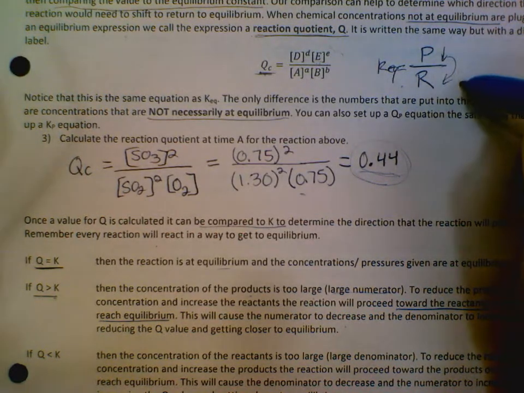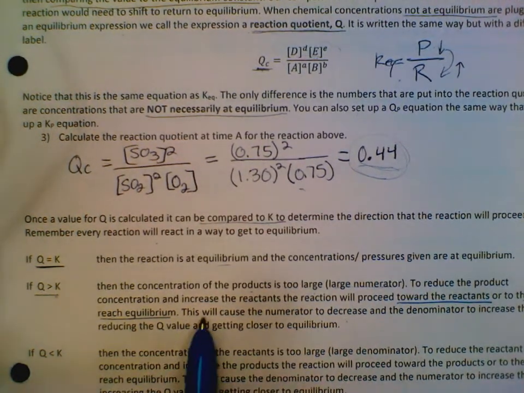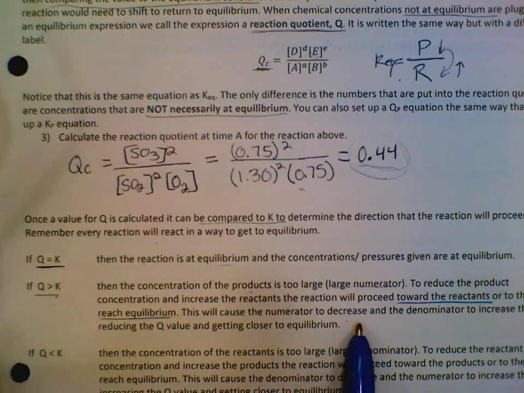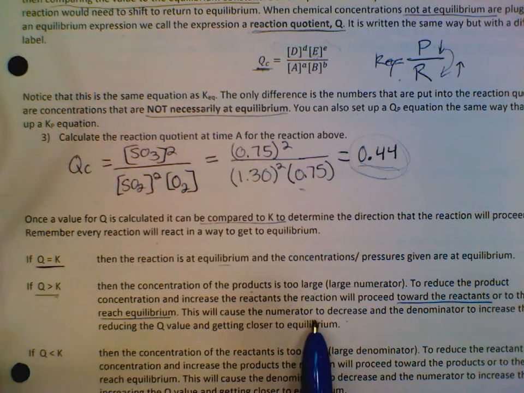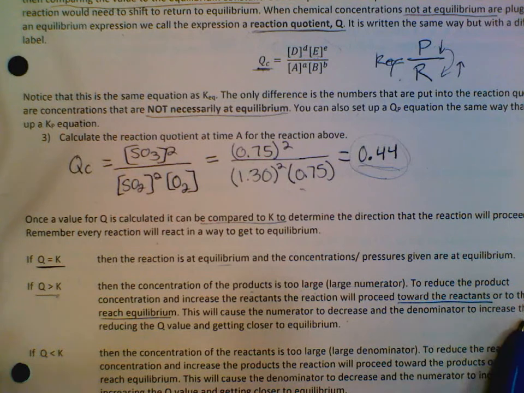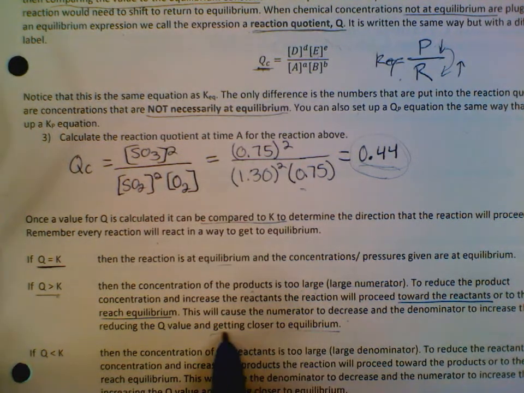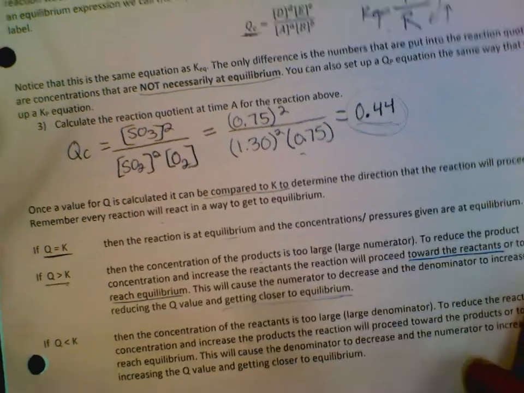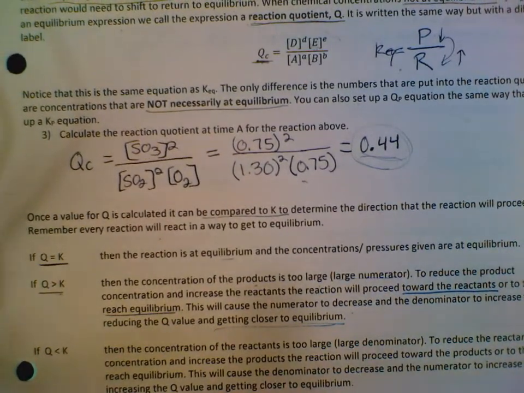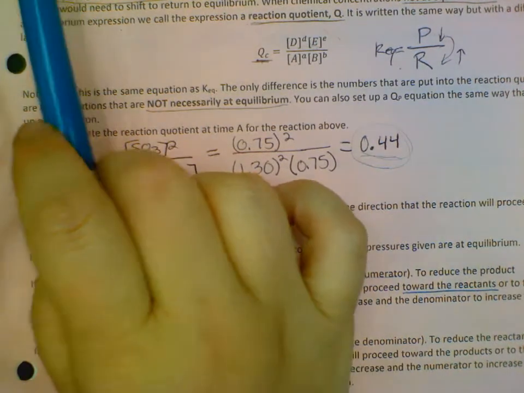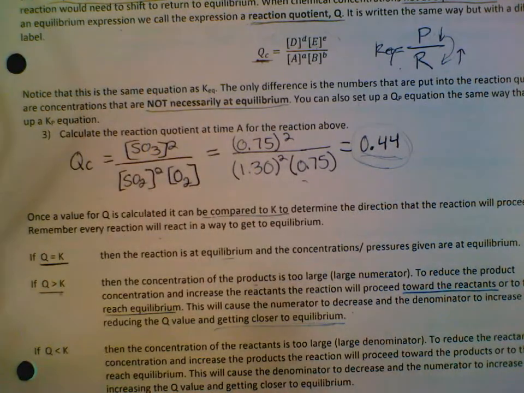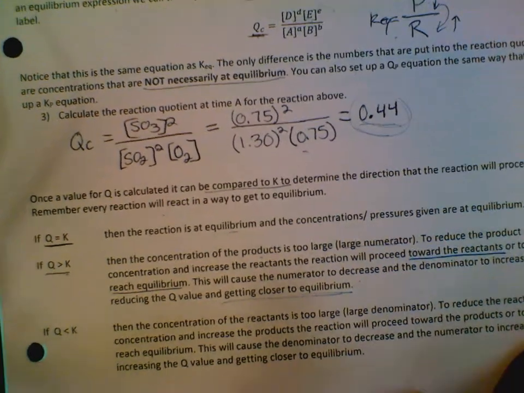So this will decrease, this will increase. In this case, the numerator will decrease, the denominator increases, and therefore reducing the Q value and getting closer to equilibrium. So the reaction will do that constantly until it reaches equilibrium. That's why in our graph it continues to react until it becomes horizontal.